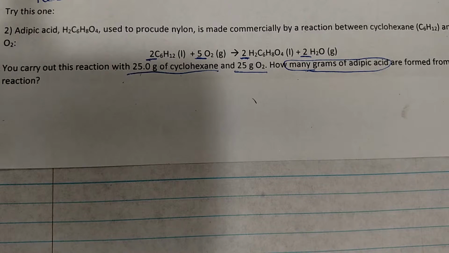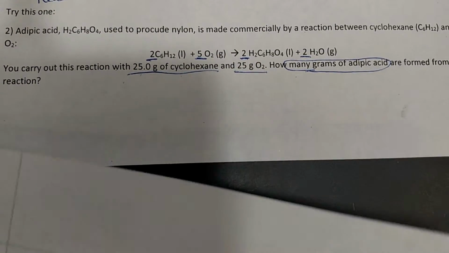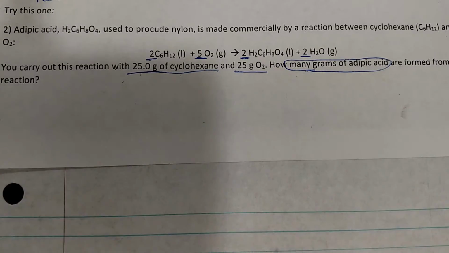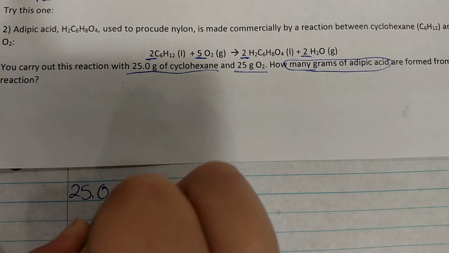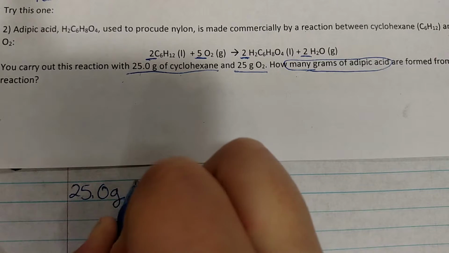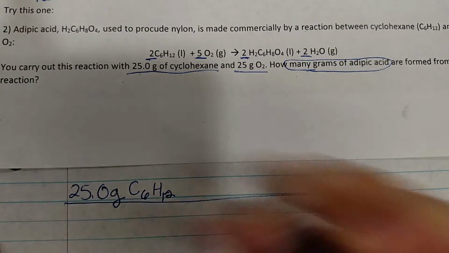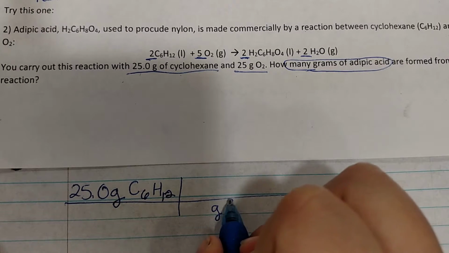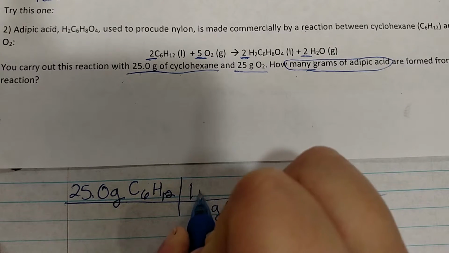So we have to pick a reactant to start. Well, we have to decide which reactant is limiting so that we can figure this out. All right. So we're going to start out with our cyclohexane there. I'm going to do this on another piece of paper. So we've got 25.0 grams of cyclohexane, so that's the C6H12. Alright, we're going to go from grams of cyclohexane to moles of cyclohexane.